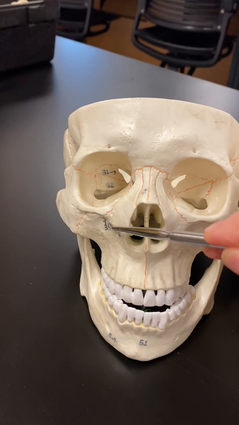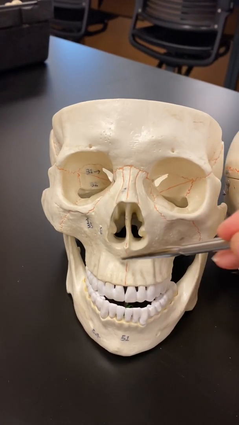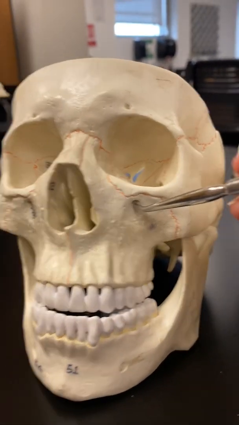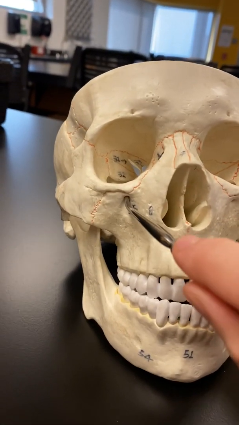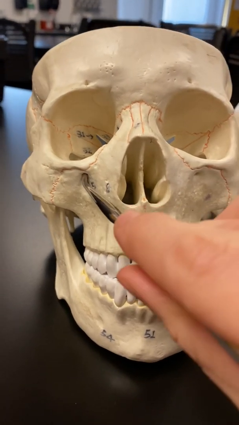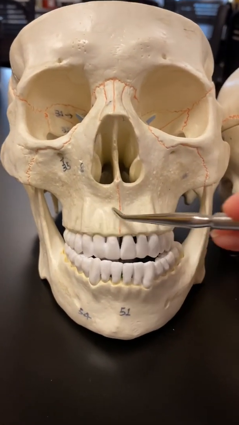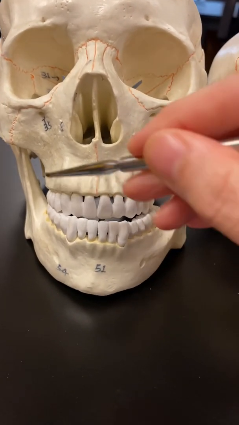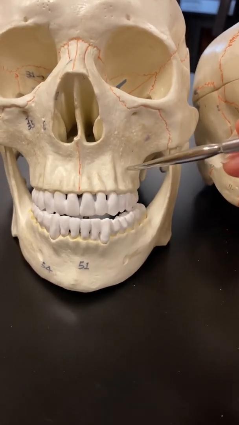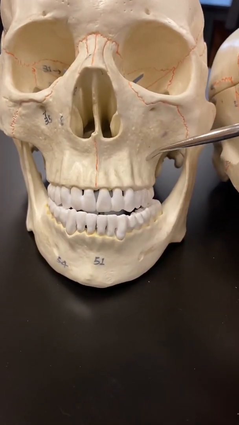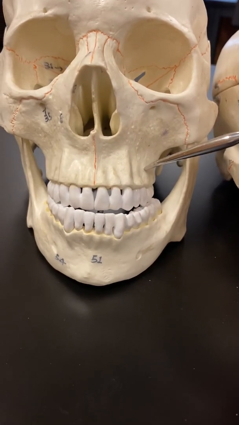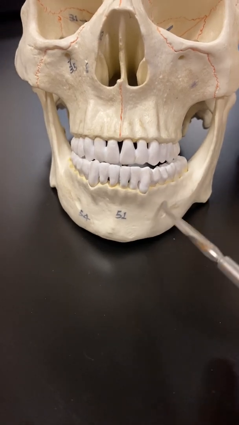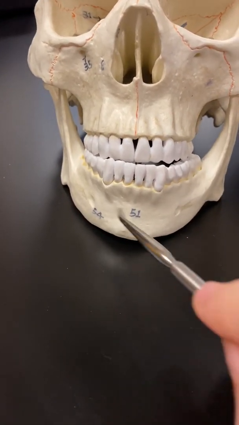In the maxilla bone, we also have two landmarks. There is a foramen, a hole in the bottom. We call it infraorbital foramen, okay? And then you need to know this part where the teeth go in. We call this alveolar process. Superior alveolar process is this, and it's on maxilla bone. Inferior alveolar process is down here, and it's on mandible.